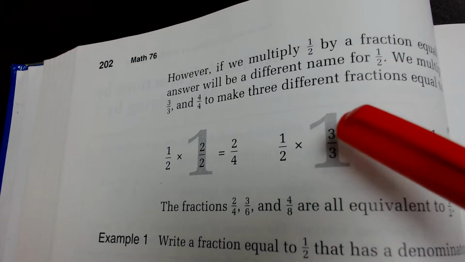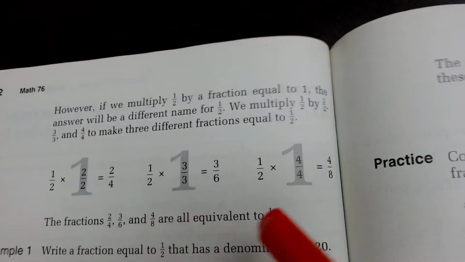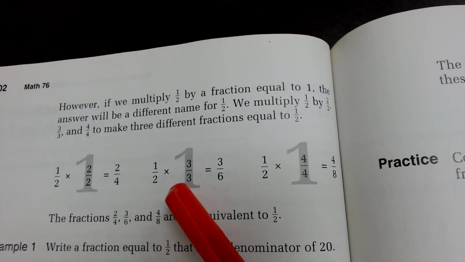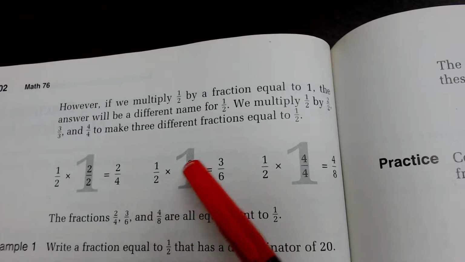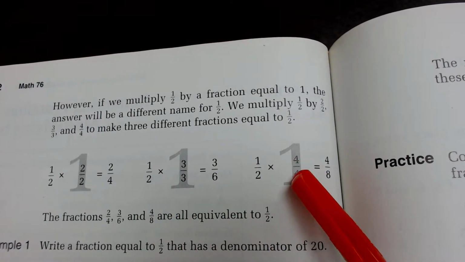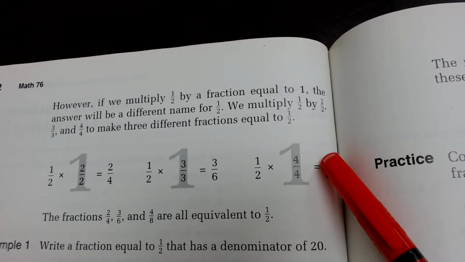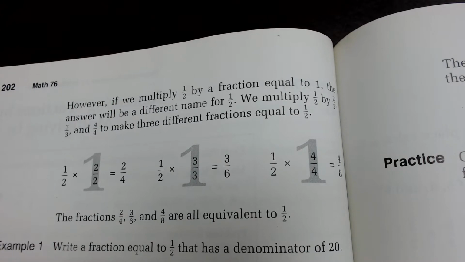Now if we write 1 different ways, then we'll see that the fraction can be written different ways. Here we have the number 1/2 again being multiplied by a different value of 1, and it comes out as 3/6. Still the same number, but it looks different. And then lastly, we have 1/2 being multiplied by 4/4, or a different value of the number 1. It comes out looking like 4/8. So this is the concept that's being taught in this lesson.